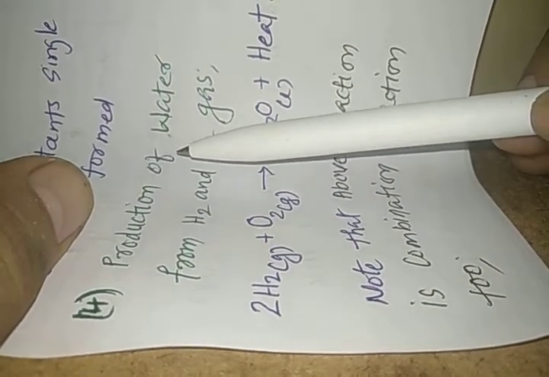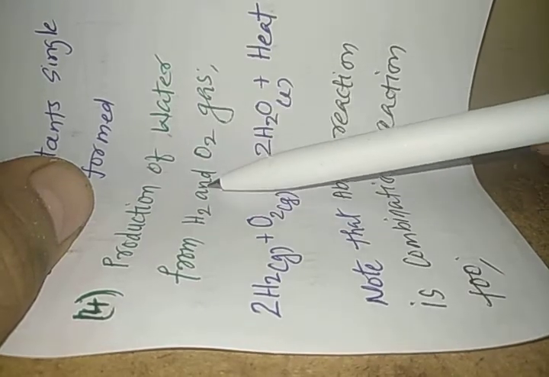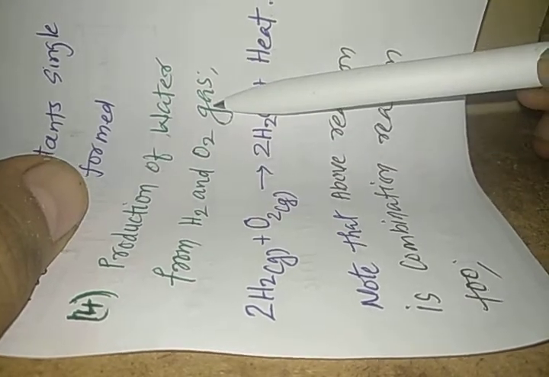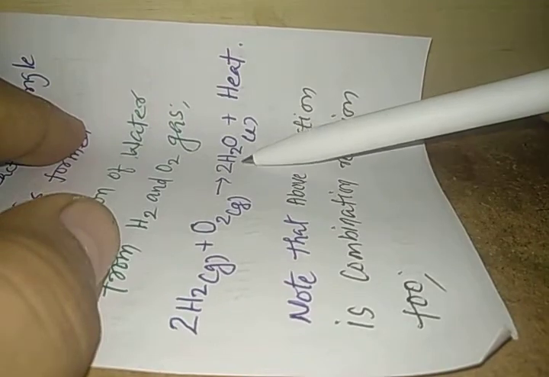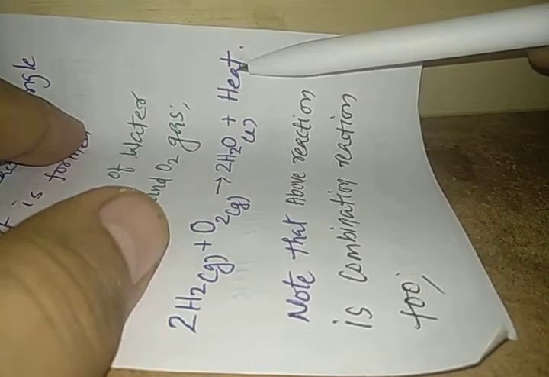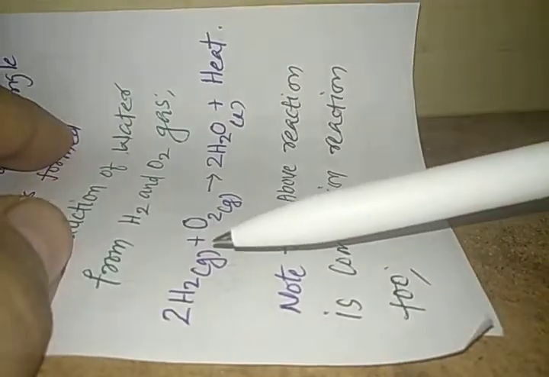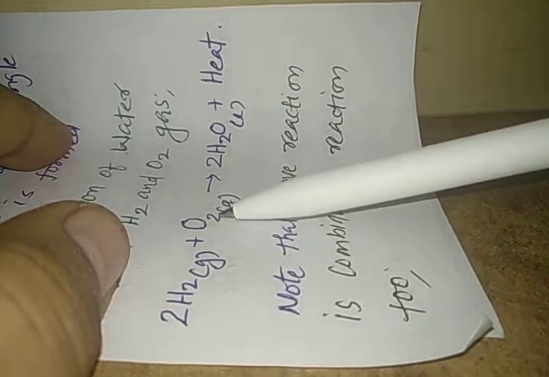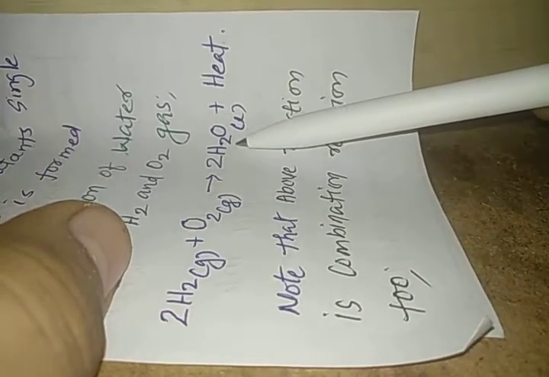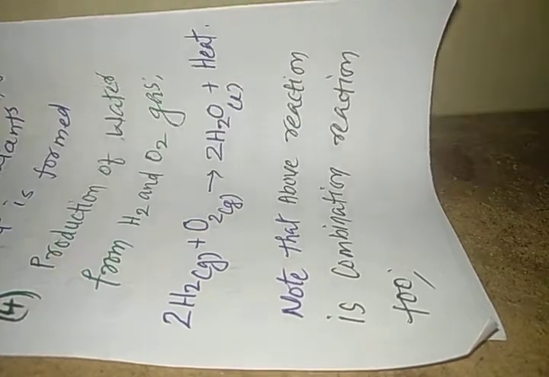Now we should look at the fourth example, which is the production of water from hydrogen and oxygen gas. Hydrogen and oxygen gas combine to give us water, and a huge amount of energy or heat is released. Note that the above reaction is also a combination reaction. You can see two reactants combine to give us a single product, and that is why it is a combination reaction.